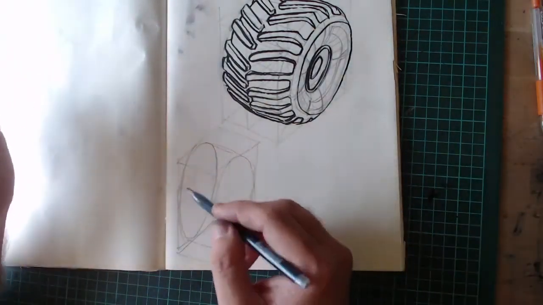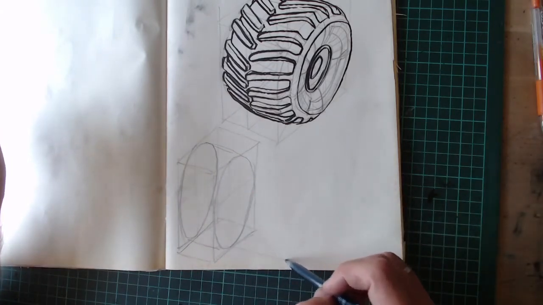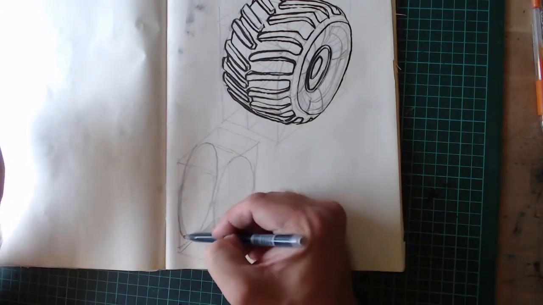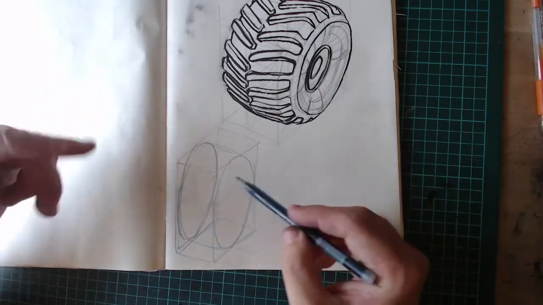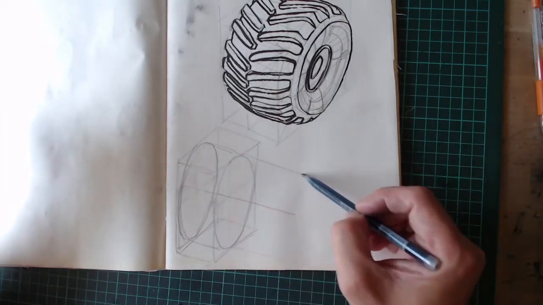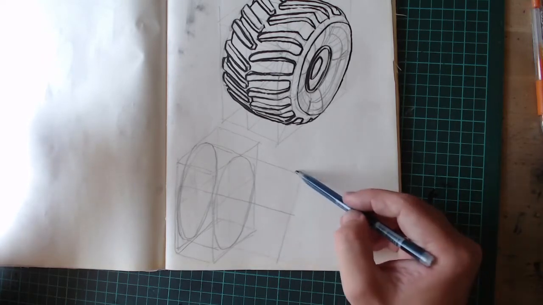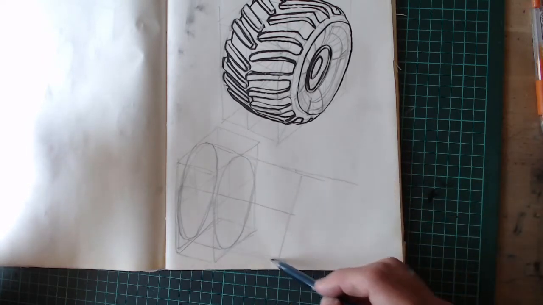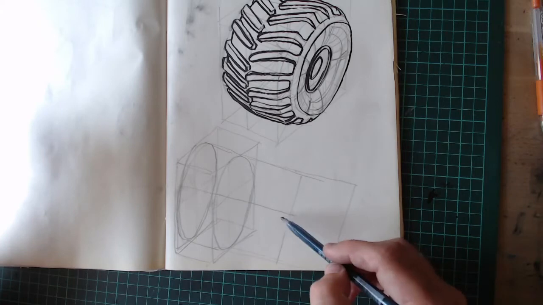Also, it's very interesting. You know, artists always talk about subdivision of an ellipse. They recommend to use a circle or half circle.